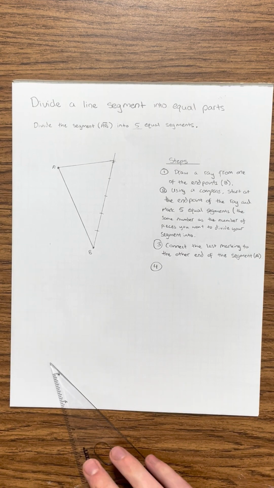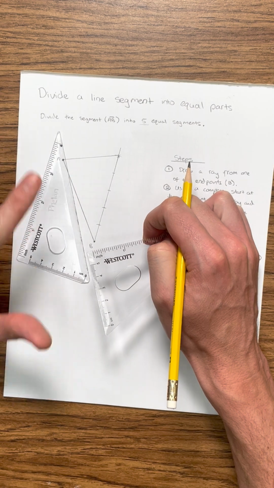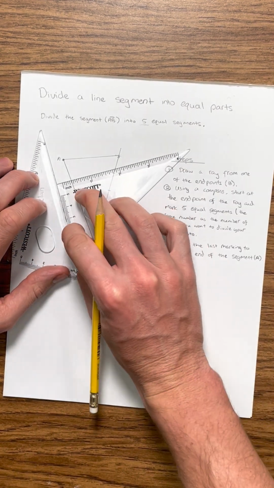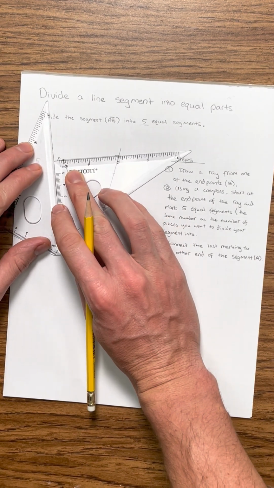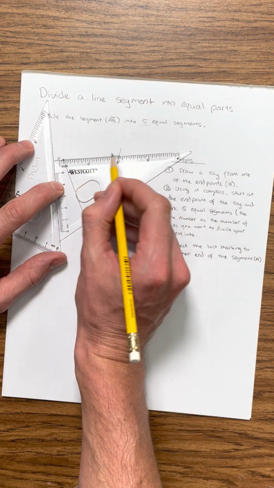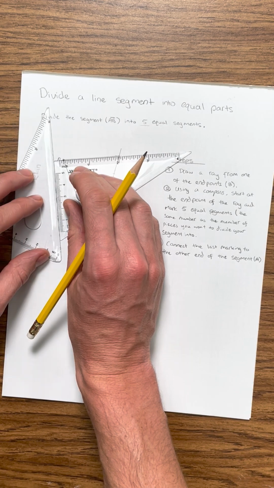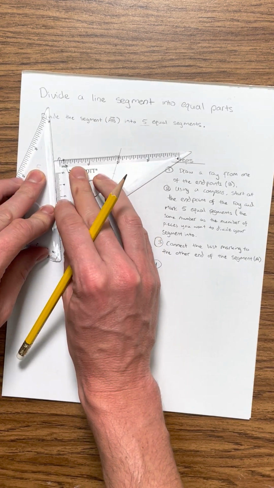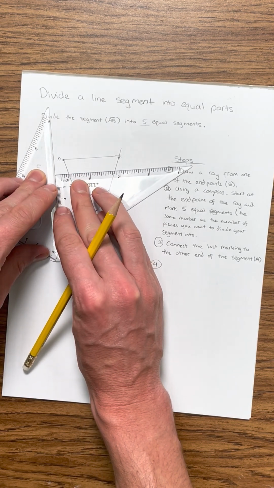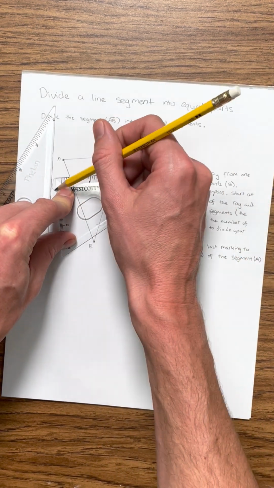All right, so we're going to use the set square method to do this. Set square method, you need a straight edge. It can be a set square, it can be a ruler, and you need a set square itself. We're going to line up the set square with that line connecting the last marking to the end of the segment. We're going to push that other set square up and against it to act as the transversal, and then holding it in place, we're going to slide the first set square down and use that to draw parallel lines to the original.